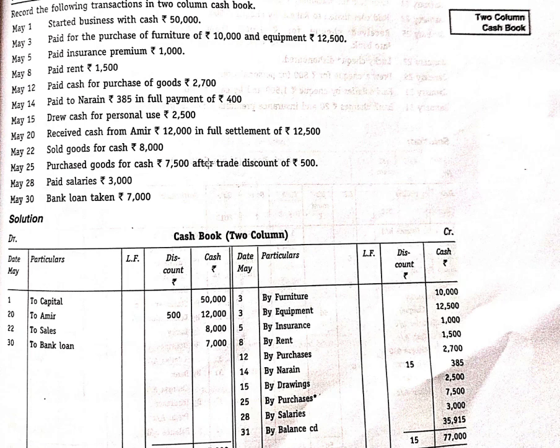By 7,500. Again here, paid salary. Salary to cash. Because if salary is given by check, then at that time it is salary to bank. Paid salary here means in the form of cash. So what do I have to write? Salary to cash. That is my journal entry. Salary account debit to cash account. So here I have to write by salary 3,000. Correct?